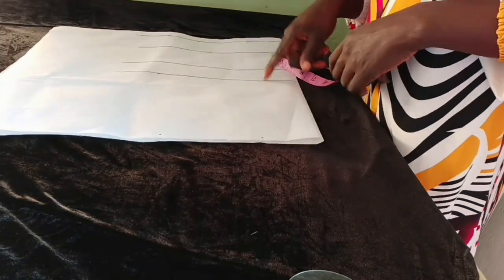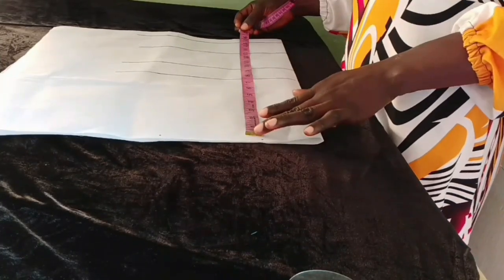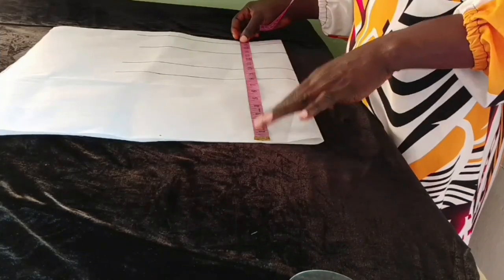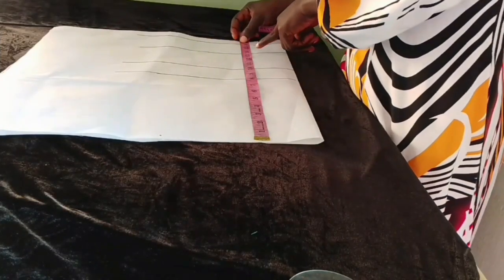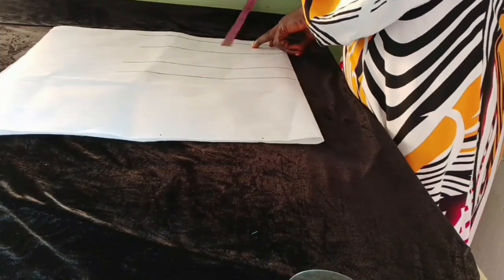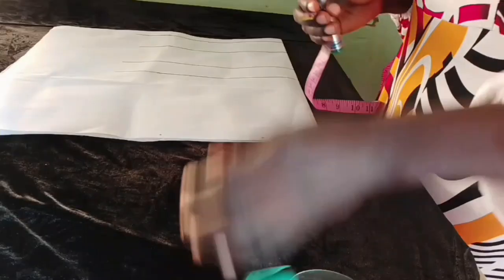So now I've gone ahead and I've taken my basic measurements. That's my chest point, bust point, under bust, and my half length. So from my shoulder to my bust point is 8 inches, under bust 13.5, and my half length is 16. I added 1 inch joining allowance. My shoulder to my chest is 8 inches.